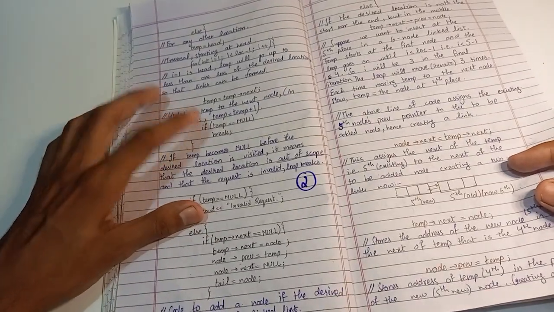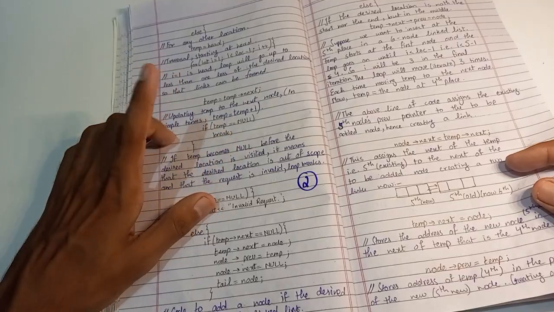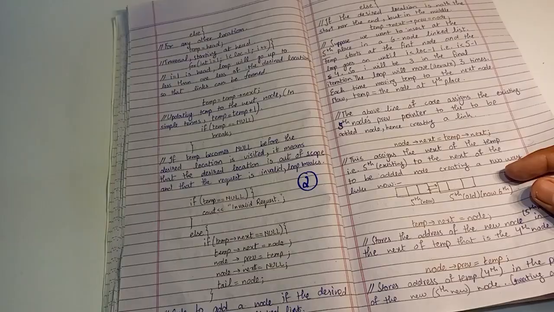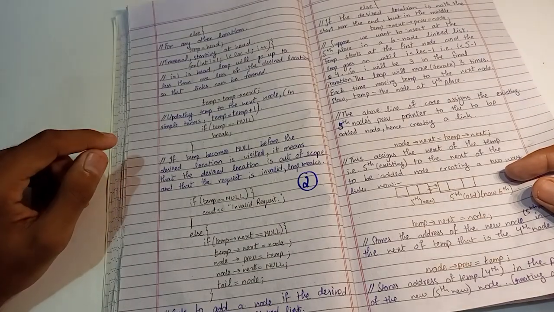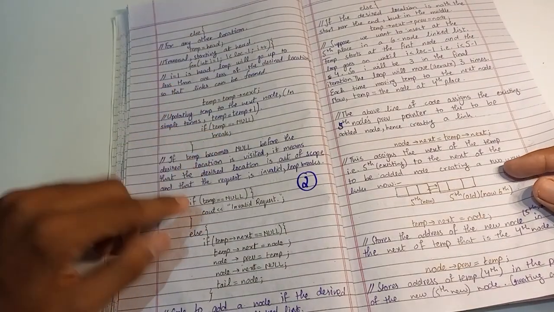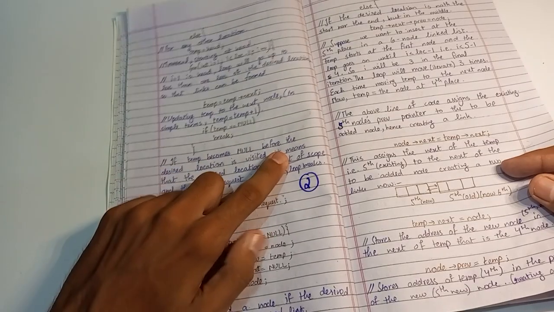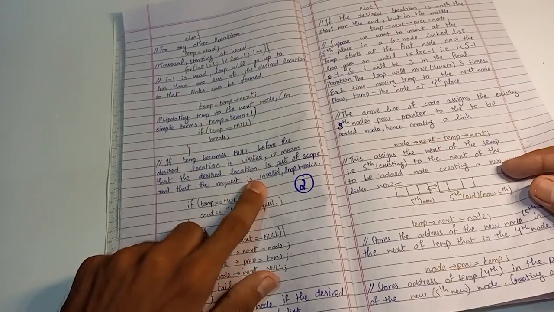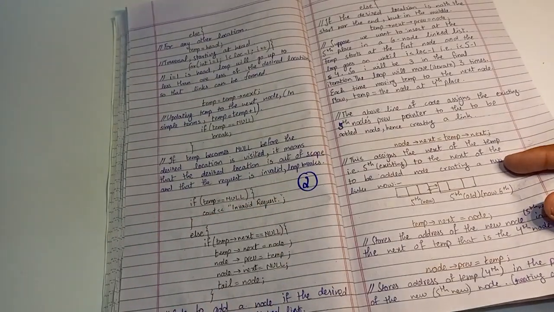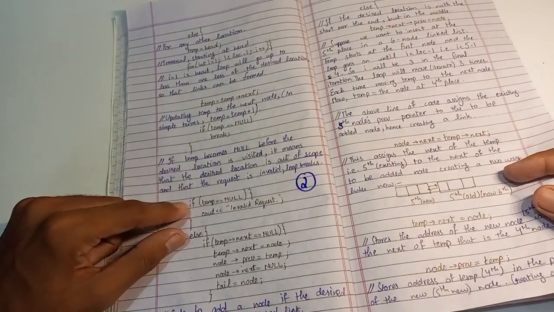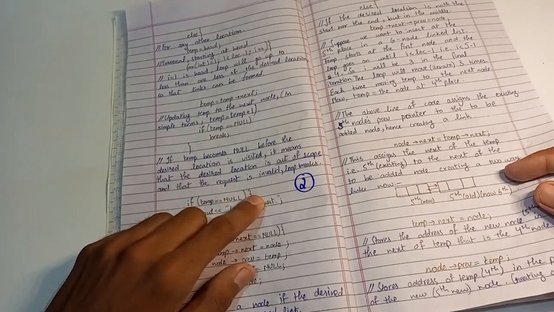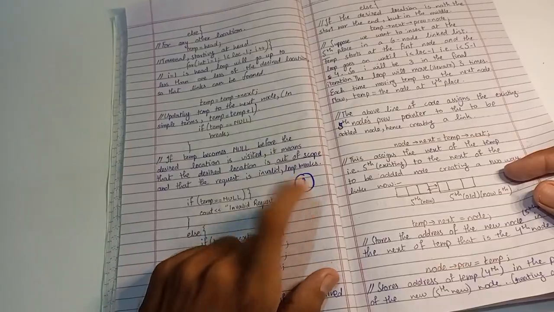Next, if temp is equal to null. Now, if the temporary pointer is null, which basically means that our location is out of scope, the loop will break and will come on to this. If the temp becomes null before the desired location is visited, it means that the desired location is out of scope and the request is invalid. The loop will break and the control will shift over here. It's going to check again if temp is equal to null, print invalid request. It's the second condition, second invalid request.